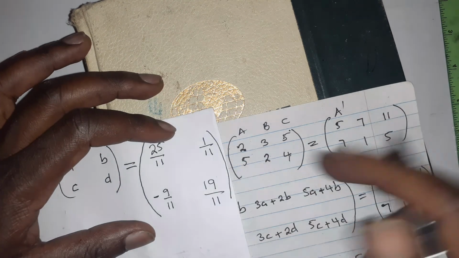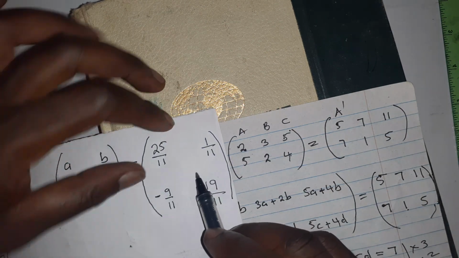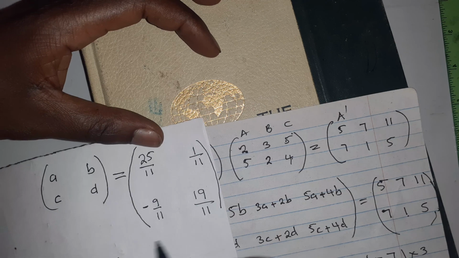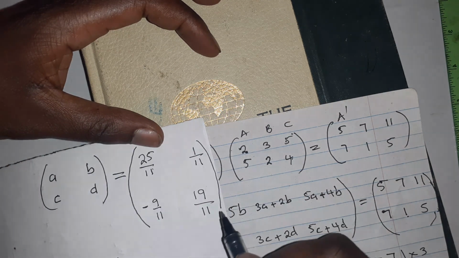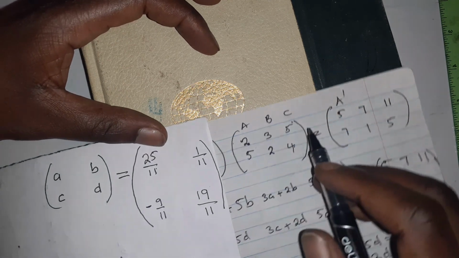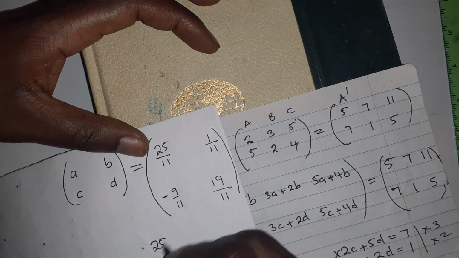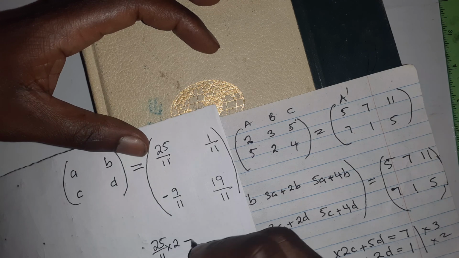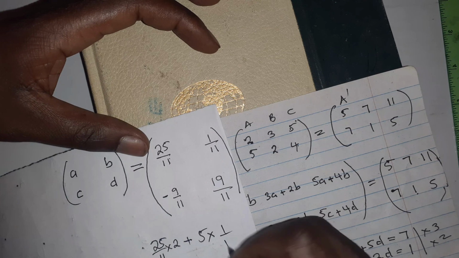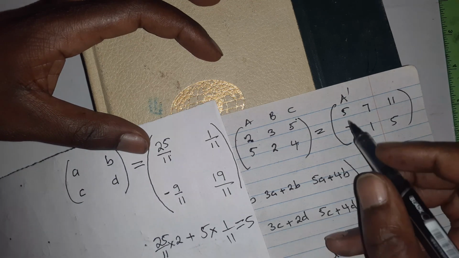You can try just the first one, to see if you are going to get 5, because you know that to get 5 you need to multiply 25 over 11 by 2, then plus 5 by 1 over 11. Is this going to give us 5? Which is this one here.